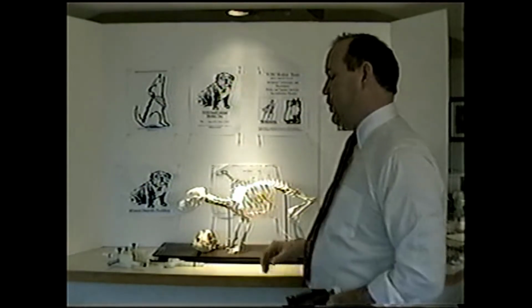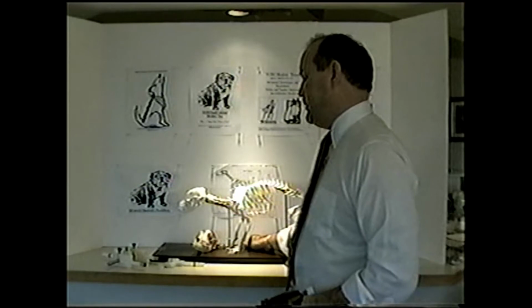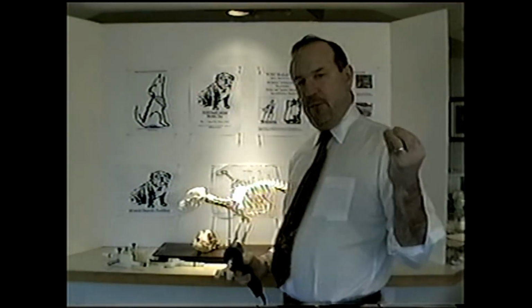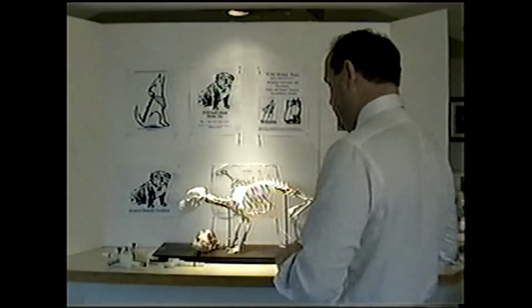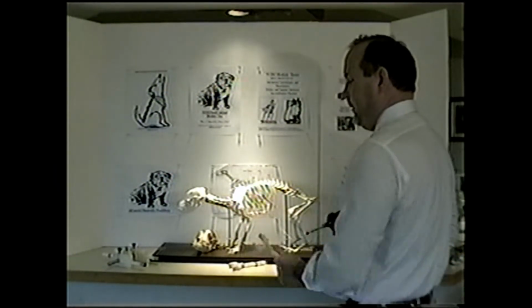Now, we're going to show you in the canine what that looks like on the skeleton to some degree. First of all, we're going to take the device and we're going to go down, very much like in somatic visceral disease, we're going to go down the animal's body. We can either use the wide fork or the small fork, depending upon how big.